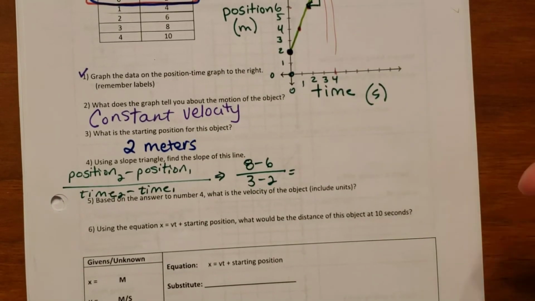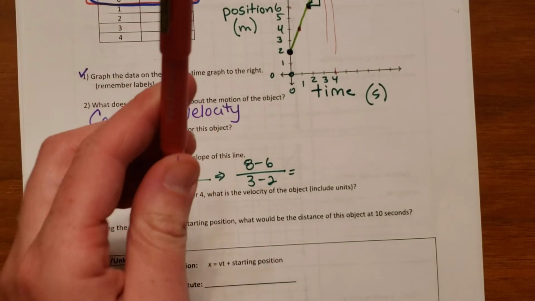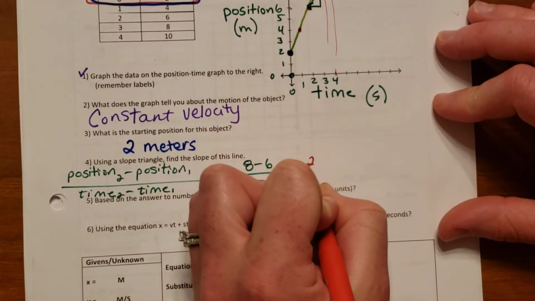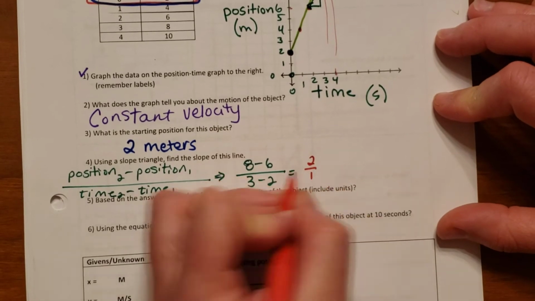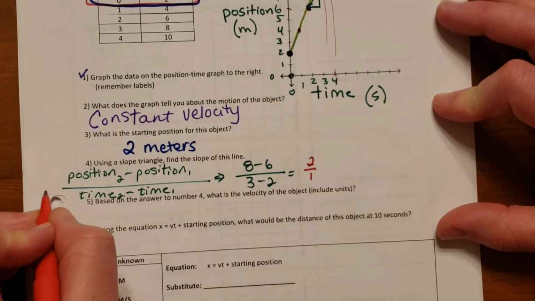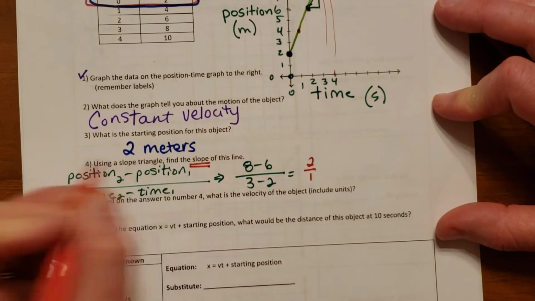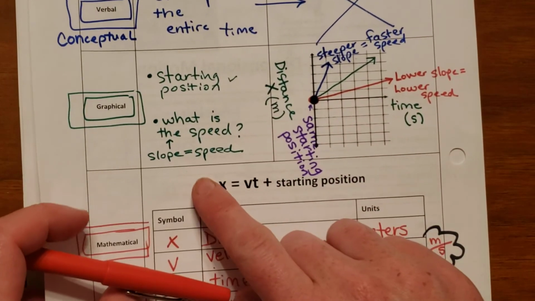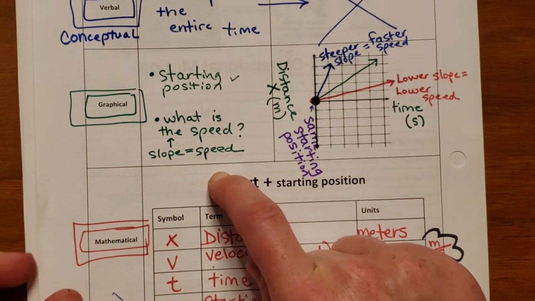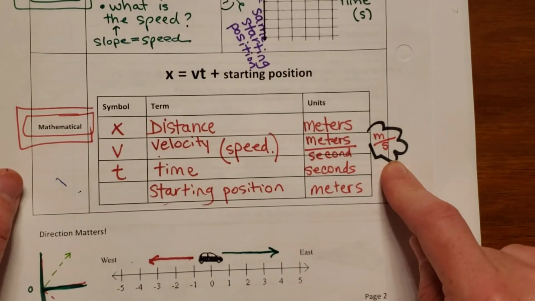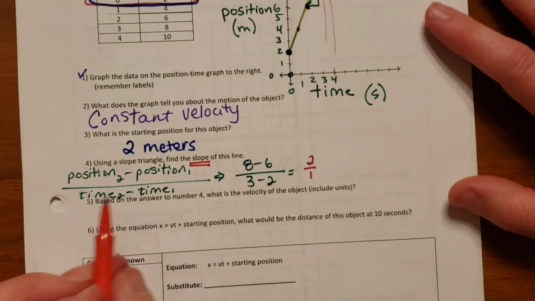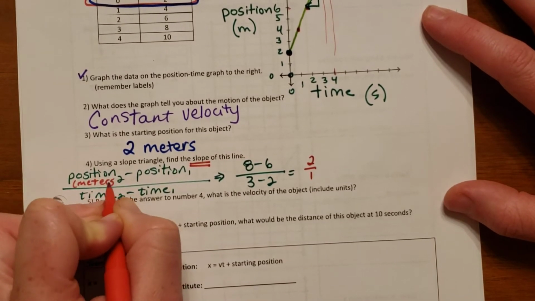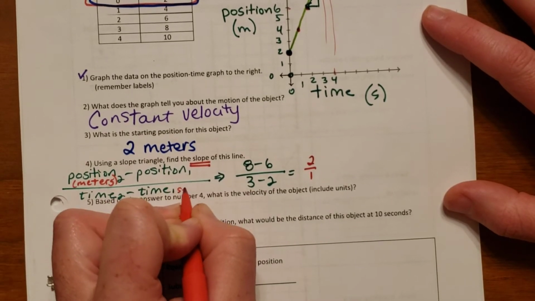Okay, and I do want to take a quick moment and grab my red pen because this was math all along and I forgot. And let's see, we have 2 over 1. Beautiful. But what are my units again? Let's think about it. This was asking me to find the slope of the line. And if I remember on my previous notes, what does the slope tell me? It tells me the speed. And what is speed measured in? Meters per second. And check this out. Position measured in meters. Time measured in seconds.